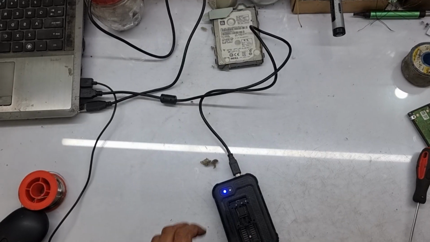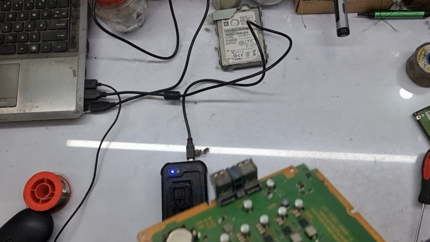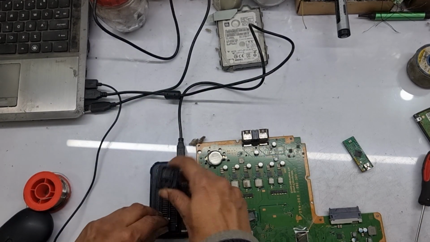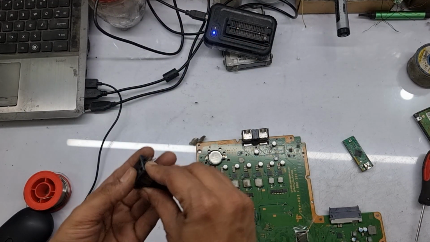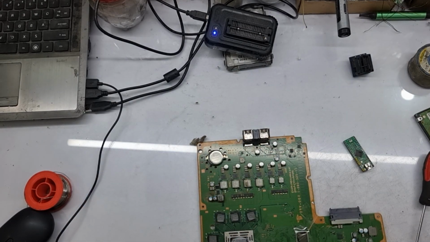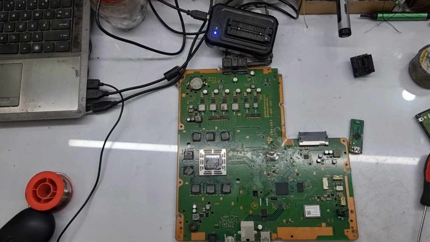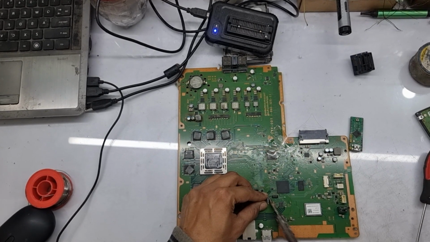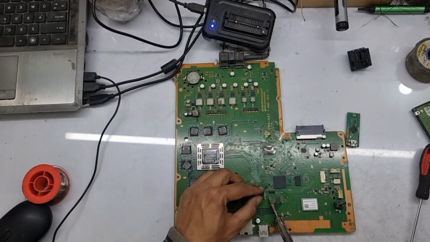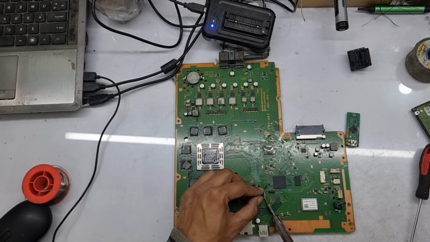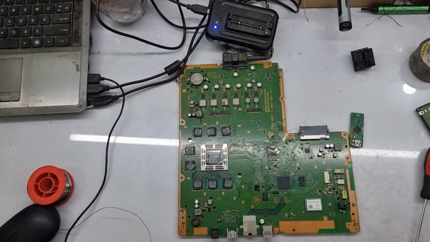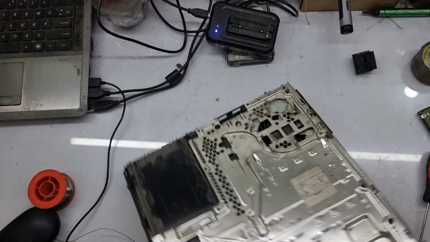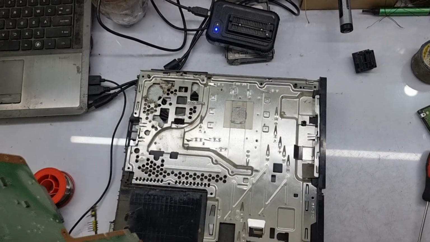So bring back the motherboard, close this device and remove this device, and install this chip back. Okay, now the chip is set. So now bring back the casing.